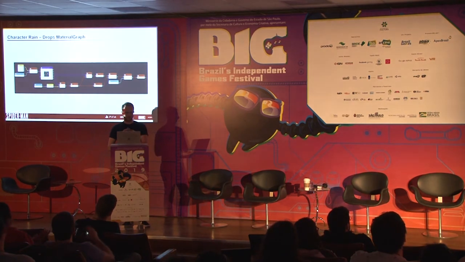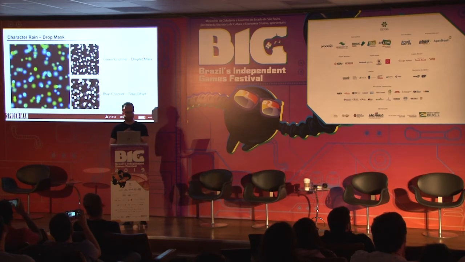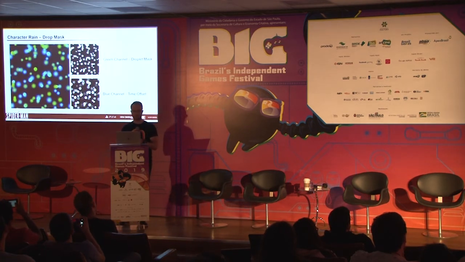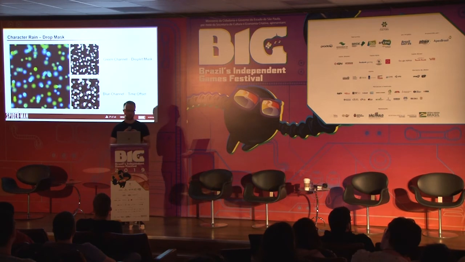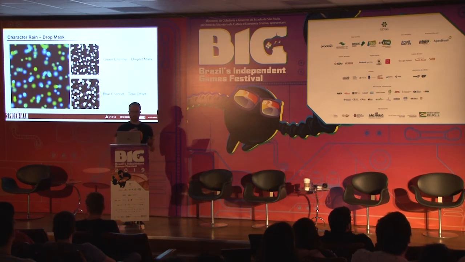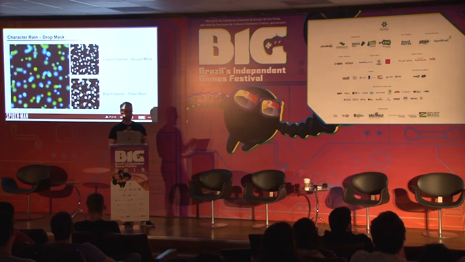So this is the node graph, and we can break down that section. For the droplet effect, we used the standard model's UVs and applied this texture at a high tiling rate. In the green channel, we store a set of droplets with a feathered edge. The feathered edge is what allows the droplet to expand as we apply some value clamping in the shader over its lifetime. The blue channel is our time offset. This allows each droplet to have its own initial lifetime, and it's also used to make the droplets dry up over time.